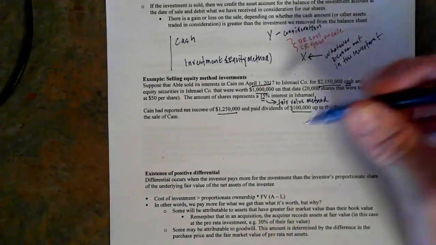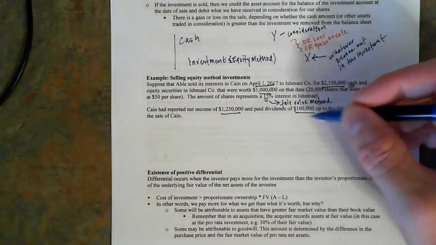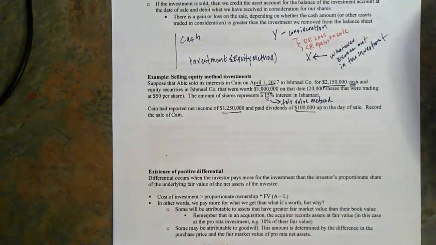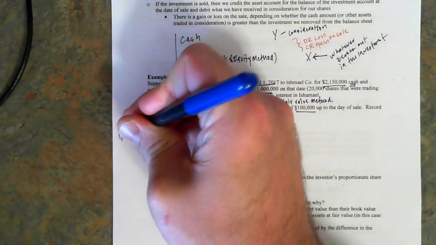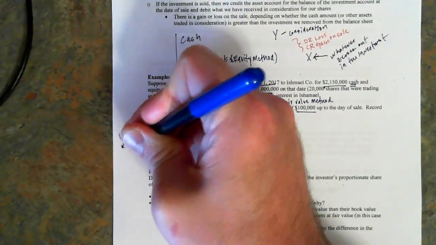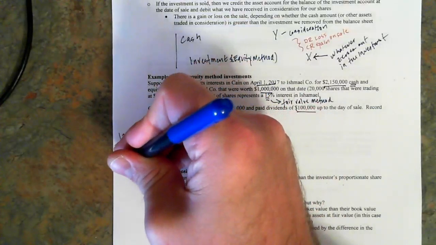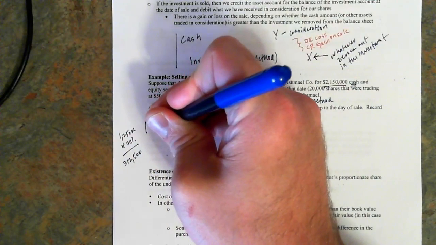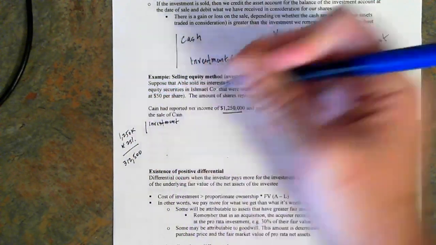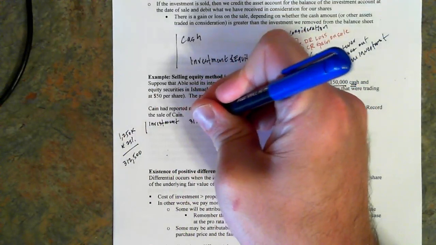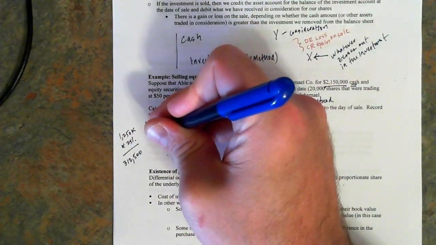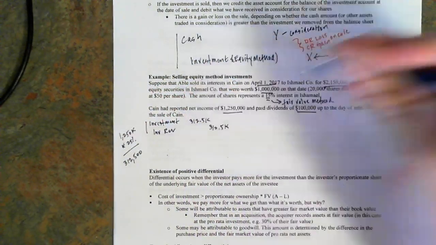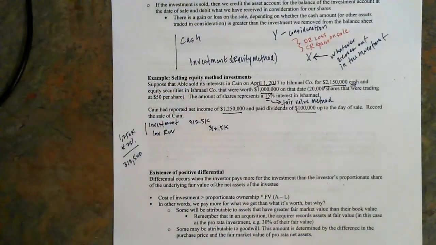Well, first things first, we have to record what effect this had on our investment so we know how to zero out that account. So the $1.25 million. Remember, we owned 25% of Cain. So we would get 25% of that increase, which would be 312,500. We would record that as a debit to the investment. And I'm just going to shorthand it rather than writing in Cain every time, just to save some time. And then we have investment revenue that we could record up to that date because we would accrue it, we earned it, we held that investment for that time.